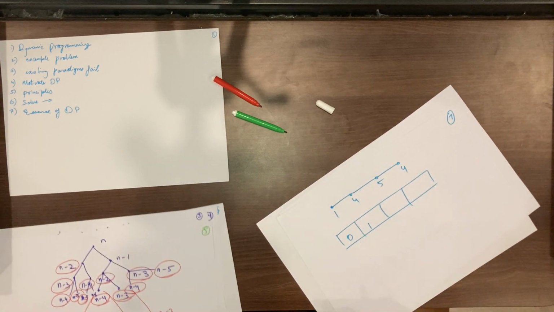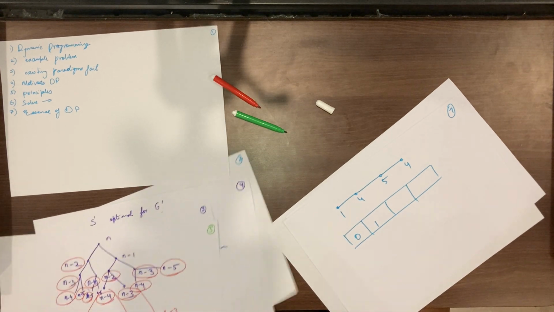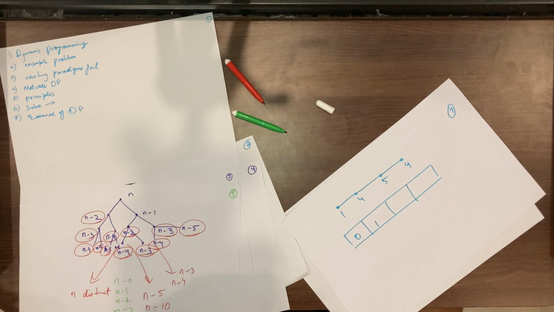Excuse me, 6th page go, okay, something is missing.